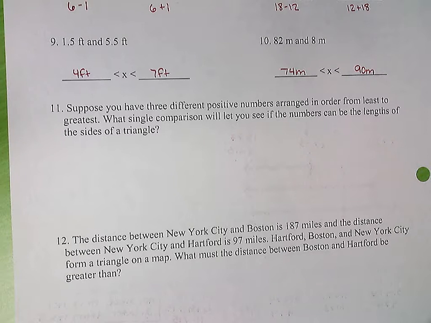All right, so we're going to look at number 11. Quiet. Okay, so if I have these numbers arranged in order from least to greatest, what can I do to see if they make a triangle? Add the 2 smallest sides and see if they're greater than the third.